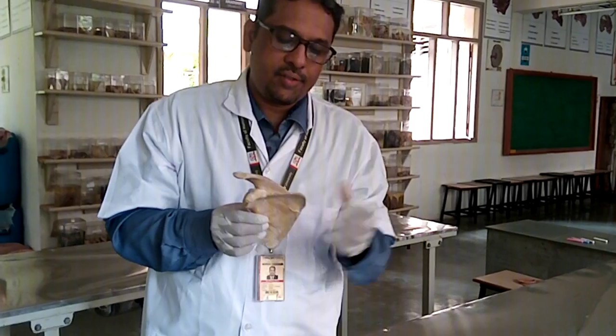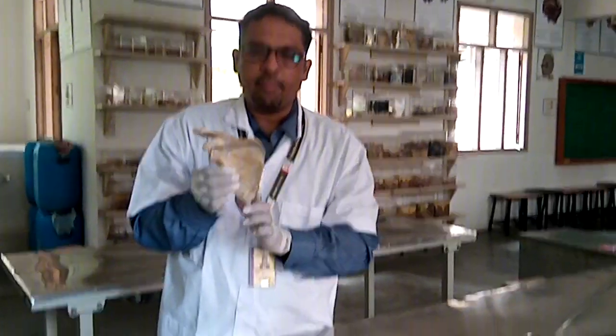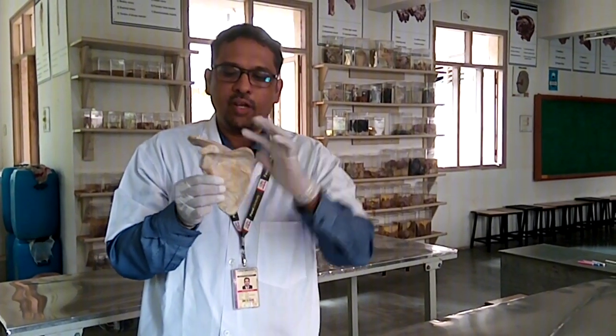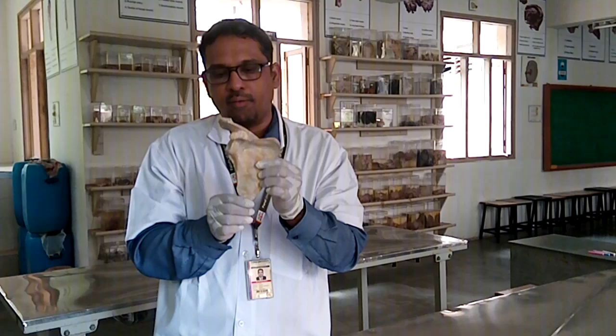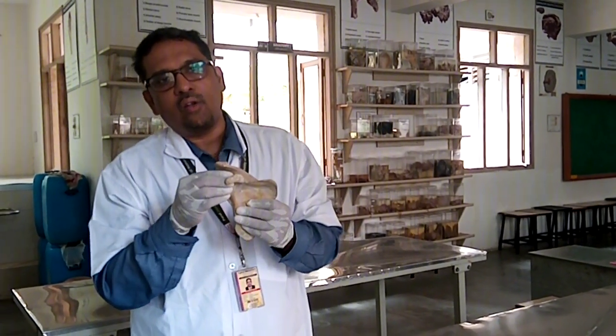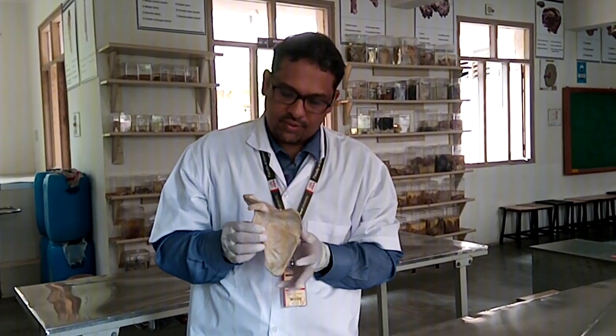Now the two angles. This is the superior angle, found between the superior border and the medial border. This is the inferior angle, found just opposite to the superior border between the medial and the lateral border. And the lateral or the articular angle, this articulates with the head of the humerus. Now the three processes.